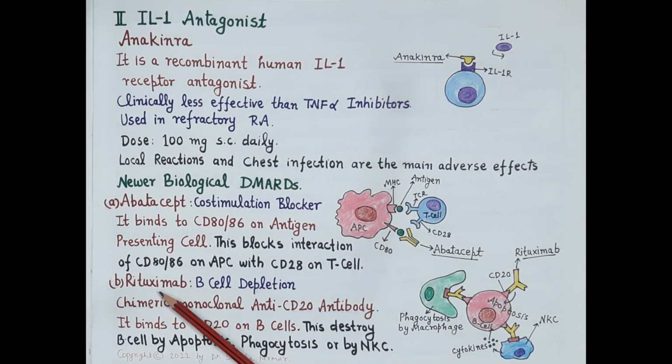Another biological DMARD is rituximab. Now, rituximab causes destruction of B cells. Now, destruction of B cells produces B cell depletion. Now, look at this figure. In the center is the B cell, that is the B lymphocyte, in the pink color. Now, on the surface of the B cell are present CD20. Now, these CD20 are the differentiation markers. Now, rituximab, shown here in the yellow color, binds to CD20 on the surface of the B cell.